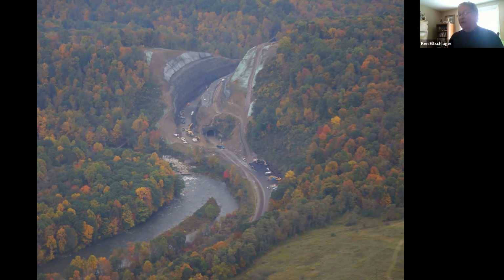Well, a lot of constraints here. Had to keep the tunnel open, had to keep it operational, couldn't interrupt train flow during this operation. As you can see, they're getting pretty close. Fortunately, there's not many houses near here, but these rocks down in the stream were a very popular place for people to swim and just sort of hang out.